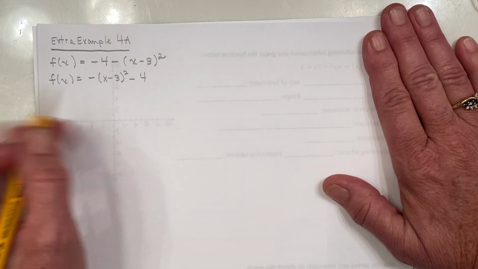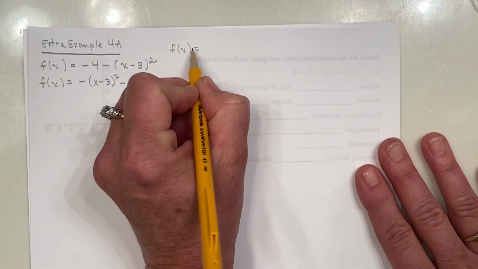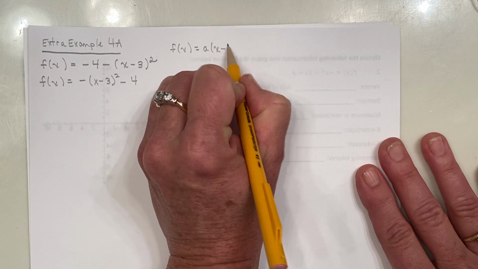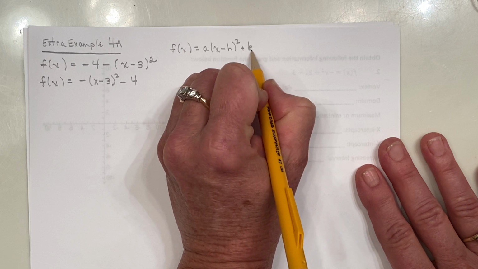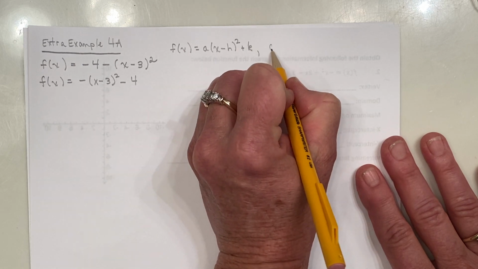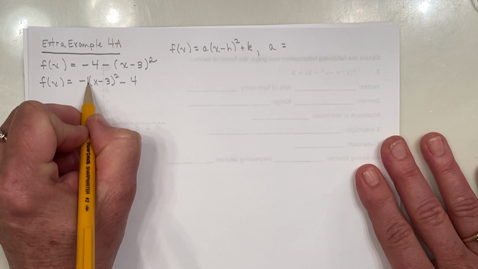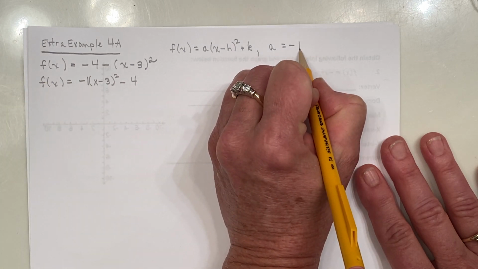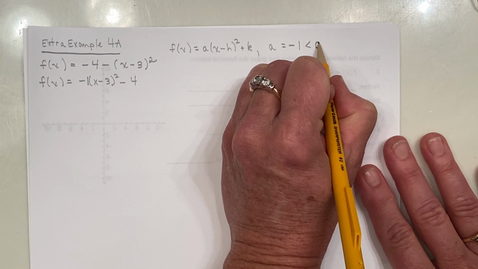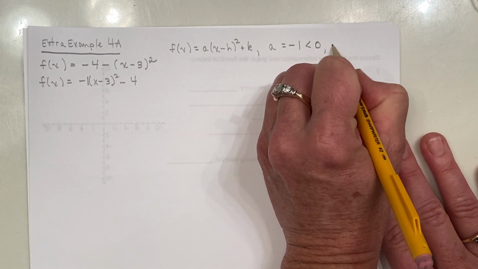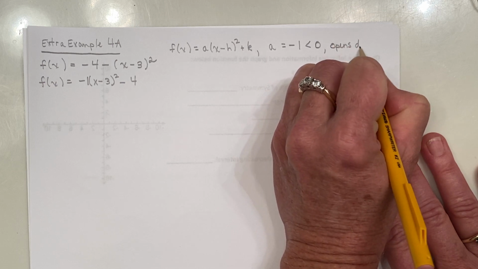All right, so the first thing we did is that we identified that it was in standard form. I'll just write it down again. You don't have to write the standard form down again, but I think every time we write it, we kind of memorize it. And don't forget the square there and the plus k. All right, let's look at our example right here. A is actually going to be -1 now. So when A is -1, that's less than 0, which means the parabola is going to open downward. Opens down.